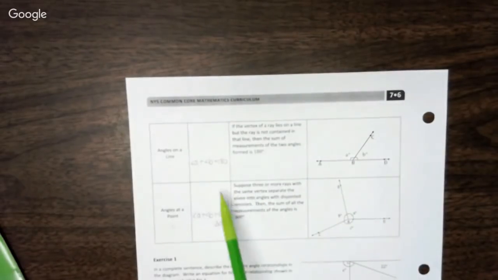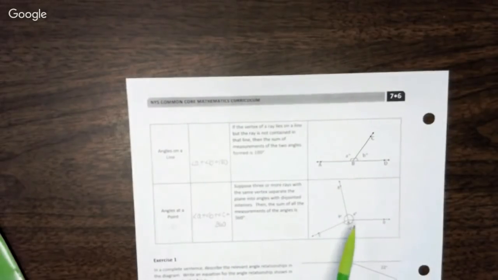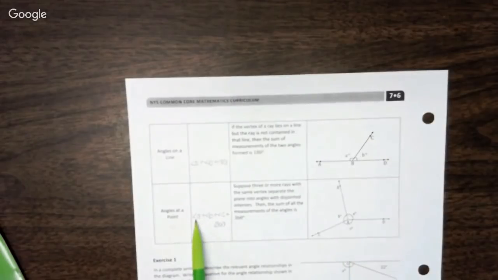This is angles on a line. We know that they form a straight line, which means they add up to 180. So if you take those two angles, angle A plus angle B, you'll get 180. And angles on a point mean they form a complete circle, so they'll add up to 360. So angle A, angle B, angle C, add them up, you get 360.